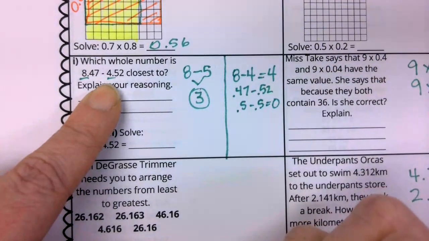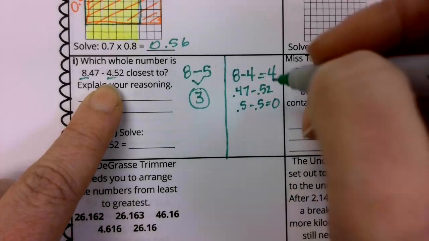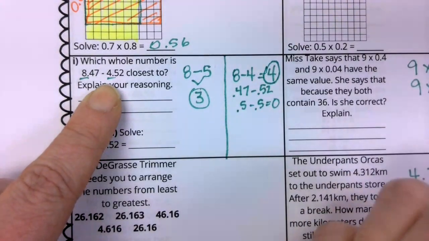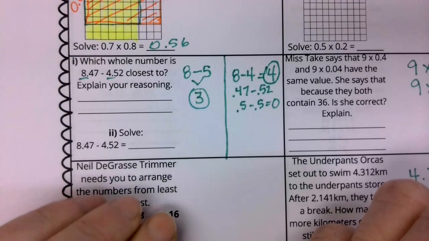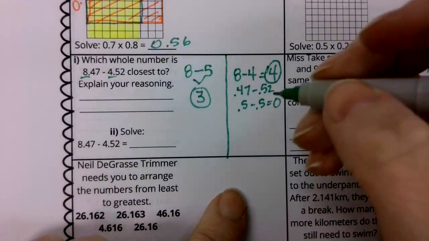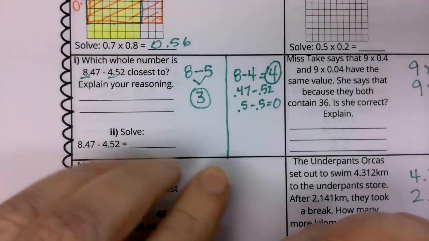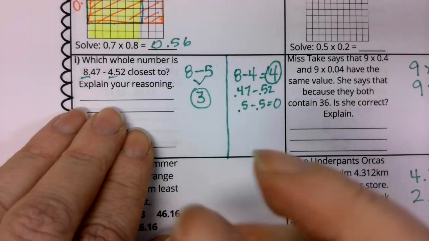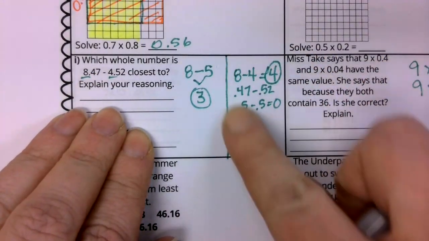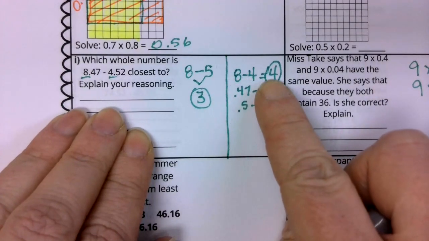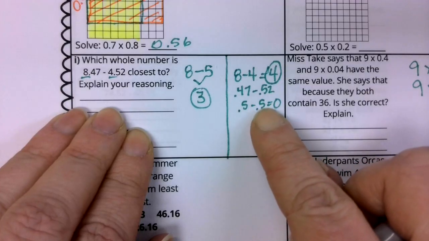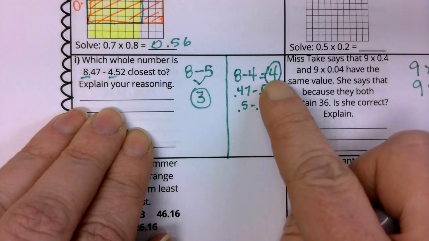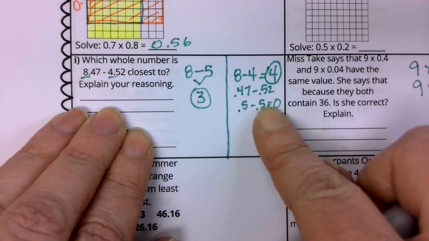So that would equal 0. So those students said, well, our answer would be close to 4 because when I subtract those decimals, they're very close to each other. So I'm just going to let those cancel each other out, and those are going to equal 0. Now, again, if you explain your answer with this, I subtracted my wholes and got 4, then I knew my decimals were close, so I let those cancel each other out, and I had my answer to be 4. That's one way you could explain it.